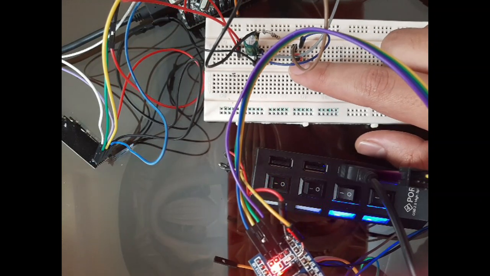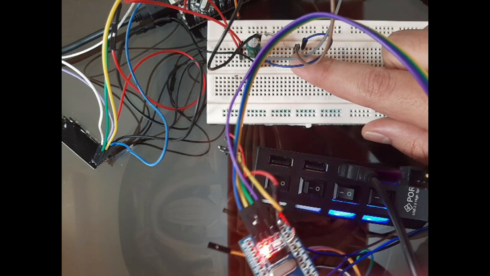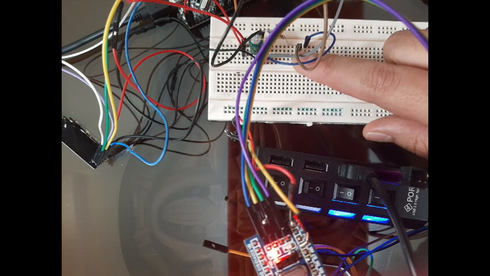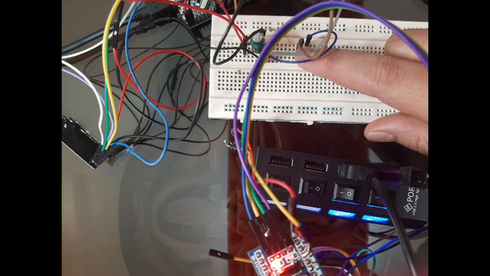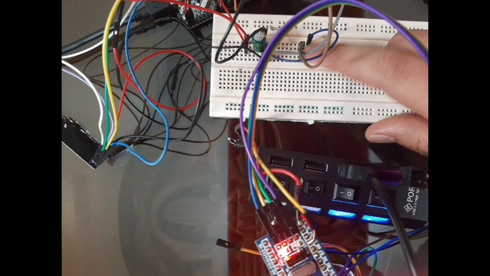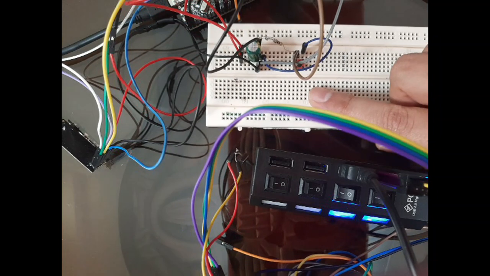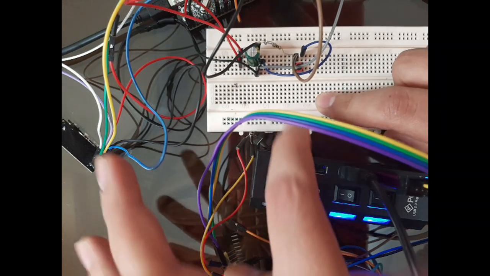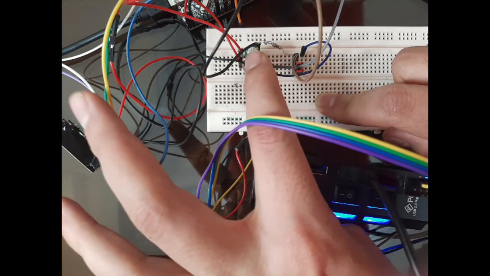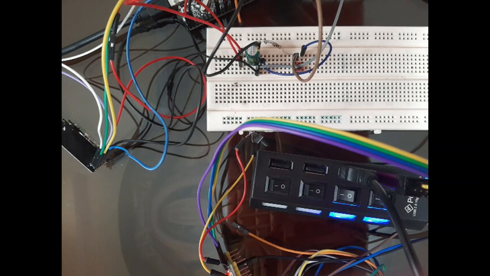This push button is for the transmitter, and this is the receiver board. You can see when I push it here, the LED is on here. Okay, go back, and this is the capacitor. As I said, you must install it for your circuit to work better.